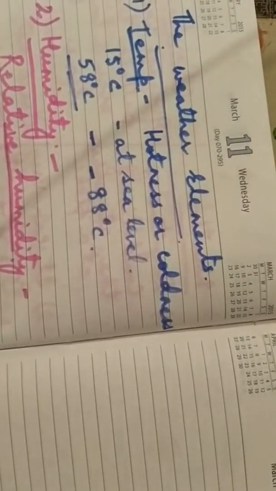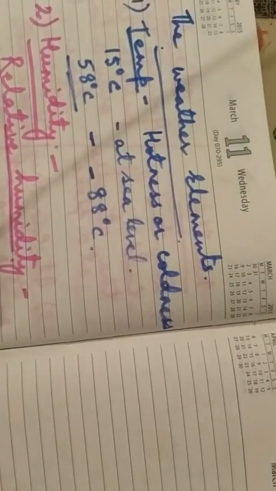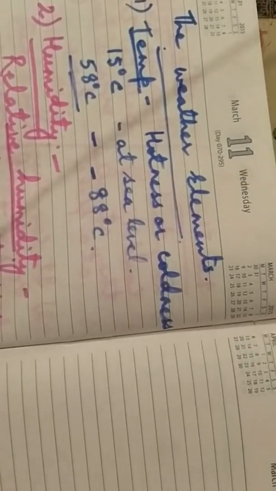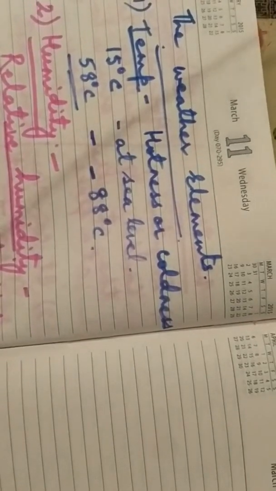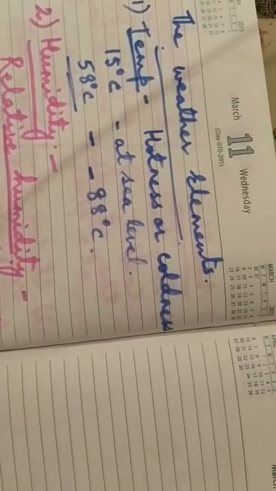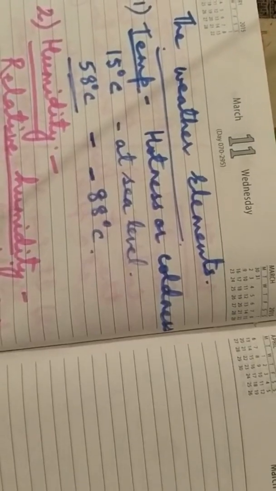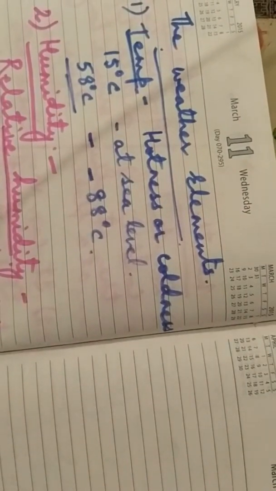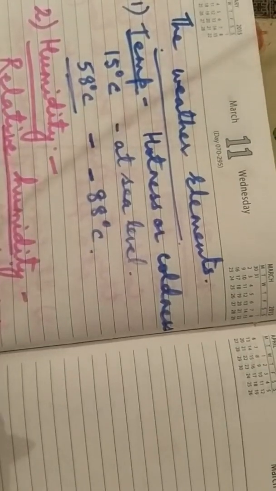What is relative humidity? It is actually the amount of water vapor in the atmosphere, whereas the maximum amount of the water vapor can be present in the atmosphere. The amount of water vapor which is present in the air, divided by the maximum amount of the water vapor which can be present in the air, gives the relative humidity.